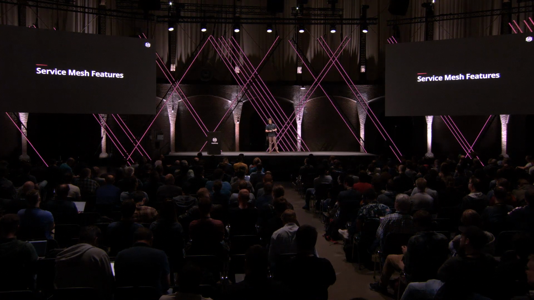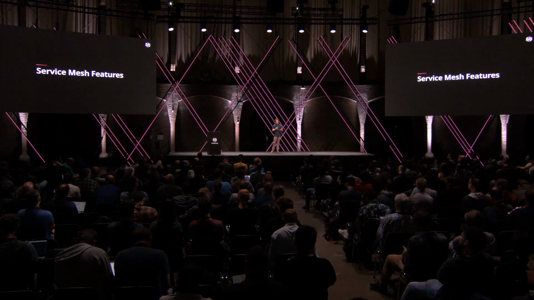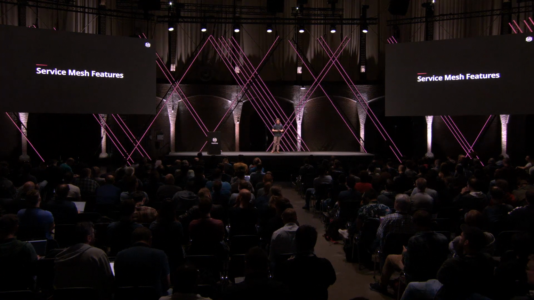So we've seen how service mesh as an overall architectural pattern aligns with the needs of your organization. So I want to look a little bit more at the features, but still looking at how they serve needs within your teams.